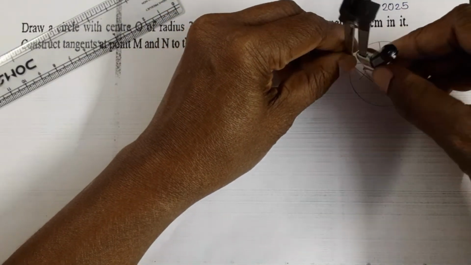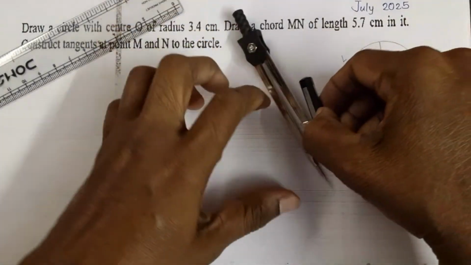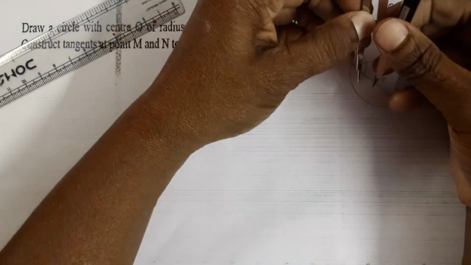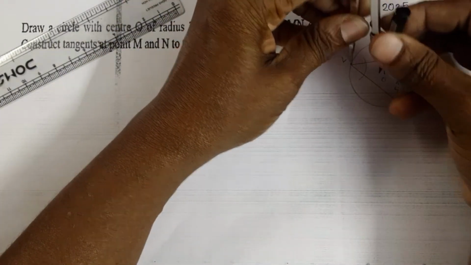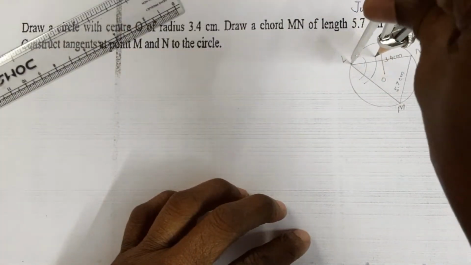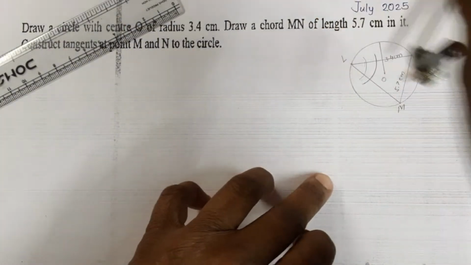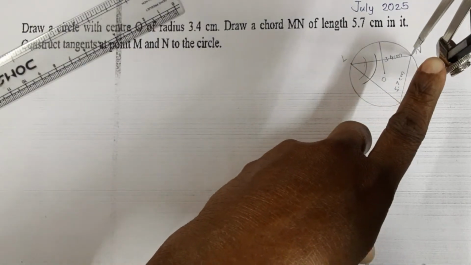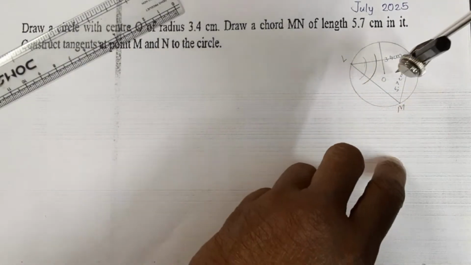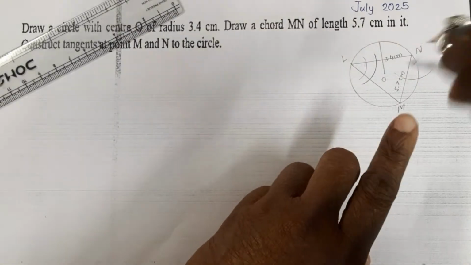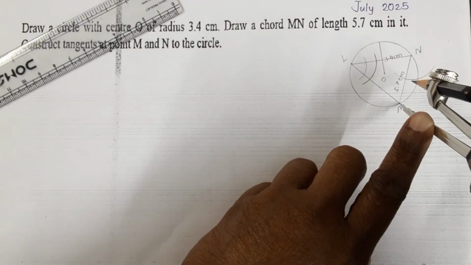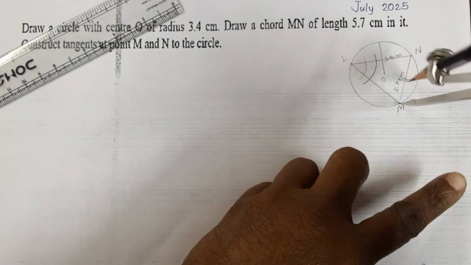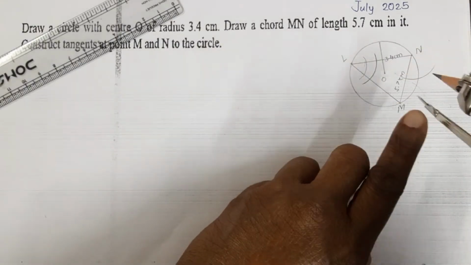Here, say from here. Okay, I take the biggest one, make the biggest arc. Okay, and then here from the point N, draw this one. Students, it is not a fair diagram, it is a rough diagram.